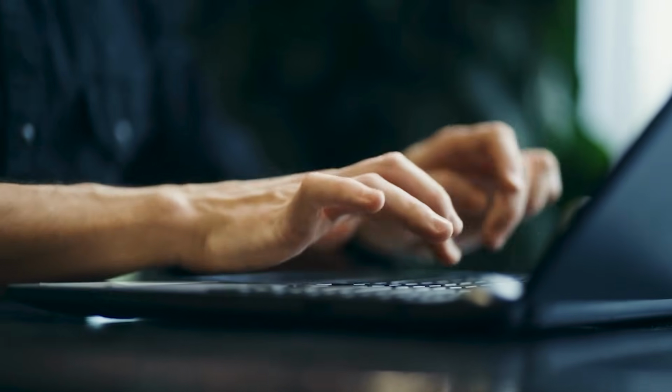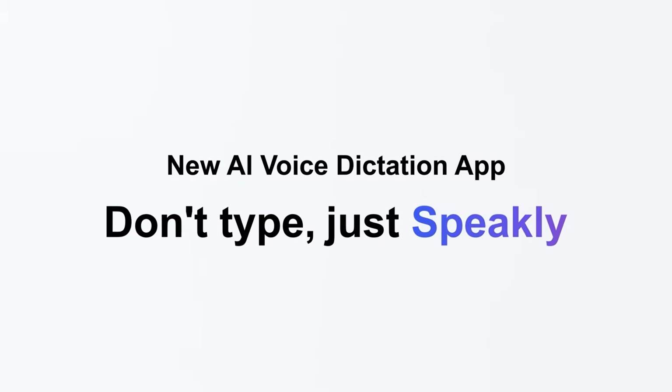So here's the real question. Why are you still typing everything by hand? With Speakly, you can chat faster, clear your inbox, draft content, translate live, multitask, and control AI tools, all using your voice. Once you get used to this workflow, typing everything manually feels slow, old, outdated.